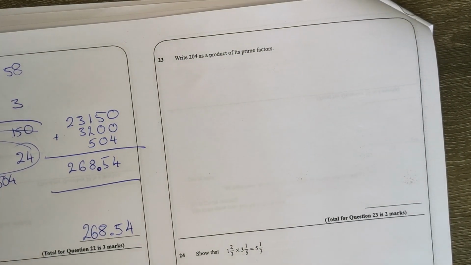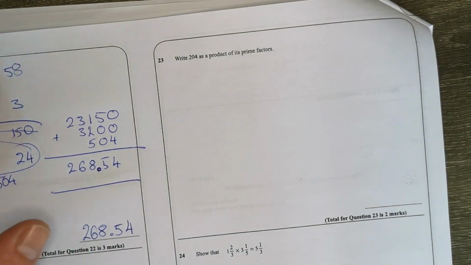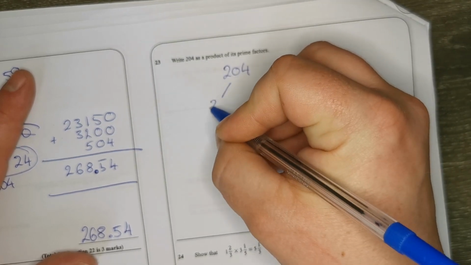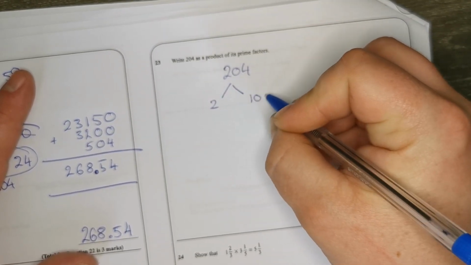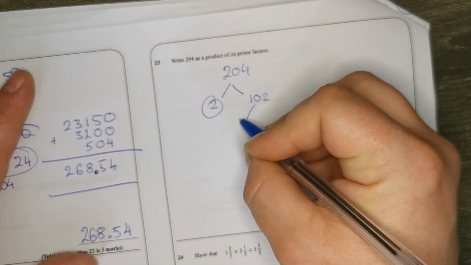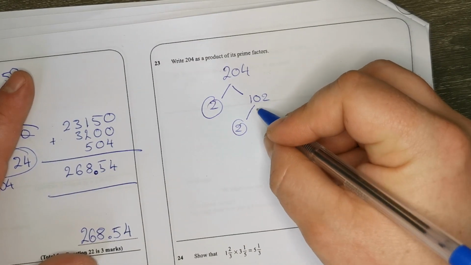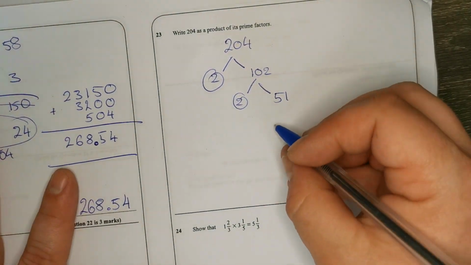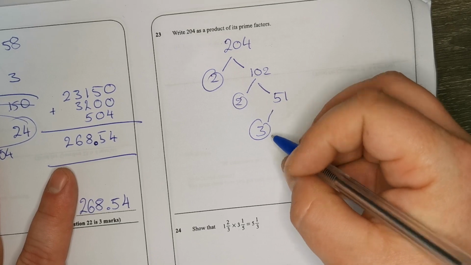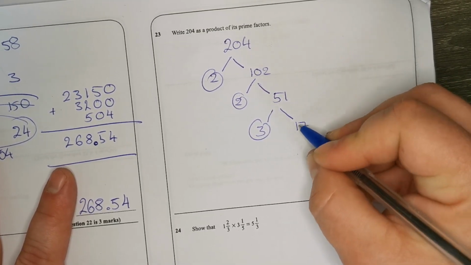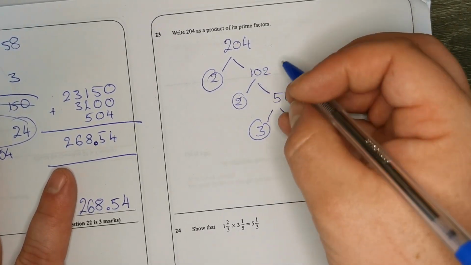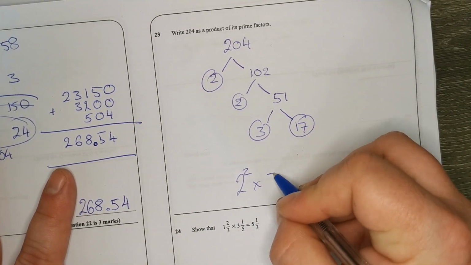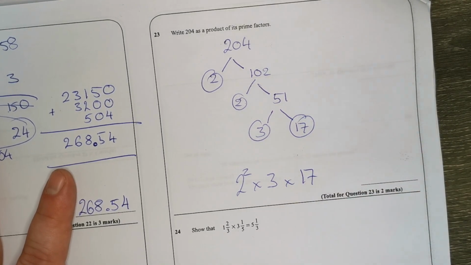Write 204 as a product of its prime factors. Okay, so let's do a prime factor tree. So 204, that's, well, 2 times 102, 2's prime. 2 will go in again 51 times. Is 51 prime? Now 3 goes into 51. 3 goes in 17 times, and 17 is prime. So 204 would be 2 squared, because of my 2 2's, times 3 times 17.